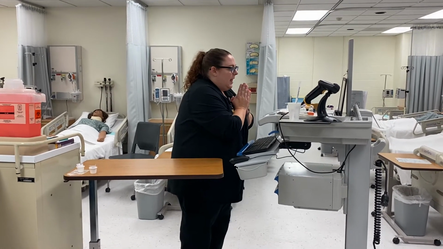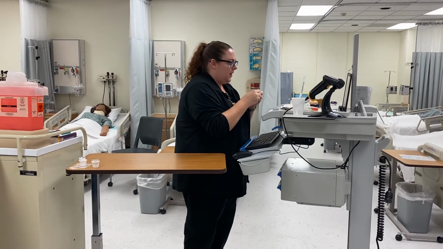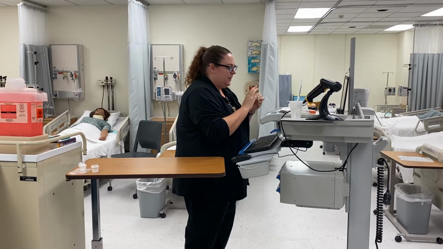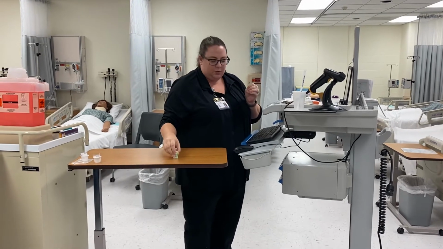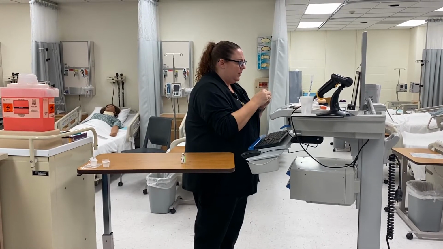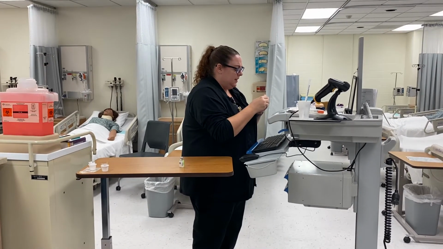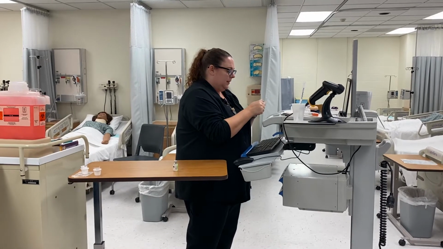Okay, so the next thing I have is my regular insulin. Okay, that is 5 units subcutaneous, due at 7. This is not expired. And I'm going to mix it with my NPH insulin, which is the next one that I have. And it is also 5 units. It's subcutaneous and it is not expired.